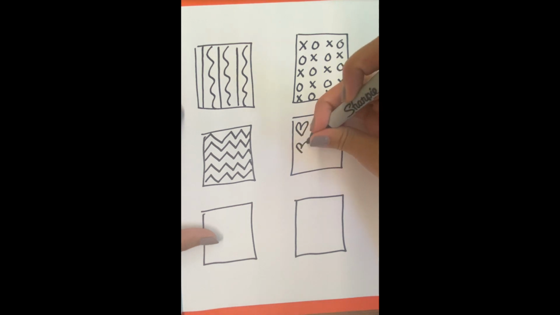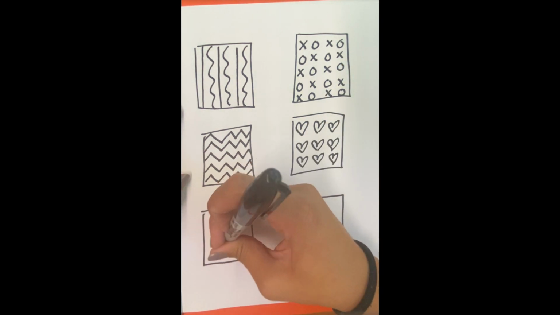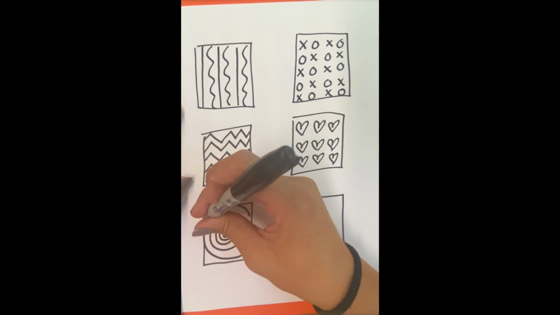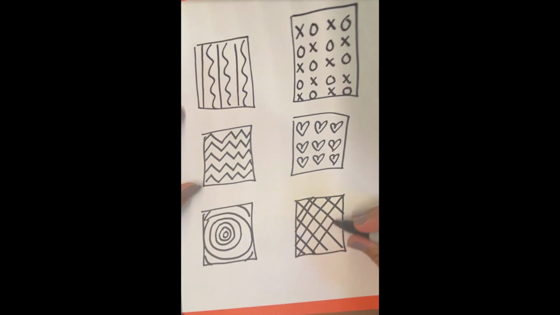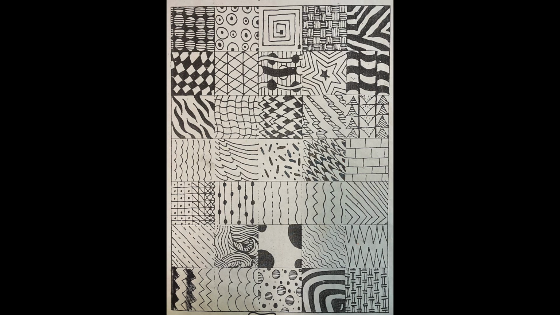For your artwork, you can use some of the ideas that I'm doing in this example, or if you'd like to, you could create your very own ideas. Or you could pause the video here and borrow some of these ideas. Either way, just have fun making your 6 different patterns.